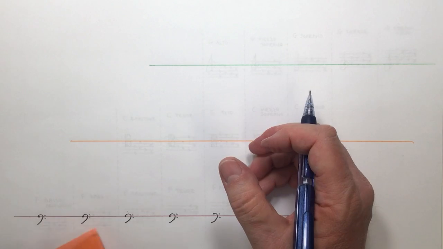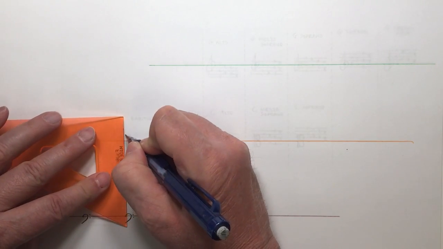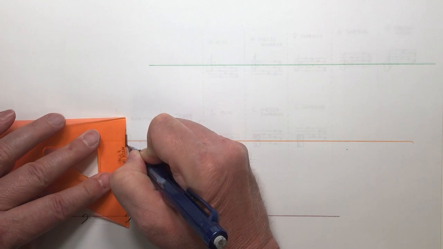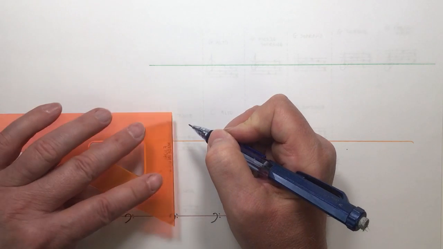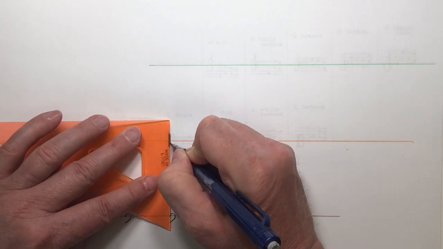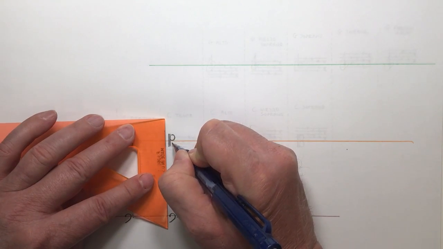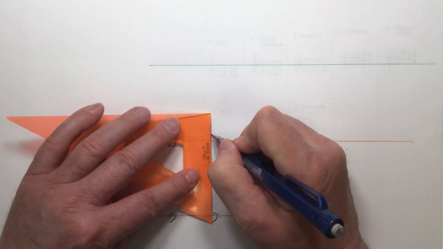Starting right above the third F clef, draw five C clefs. The middle of the five will be roughly the middle of the page.